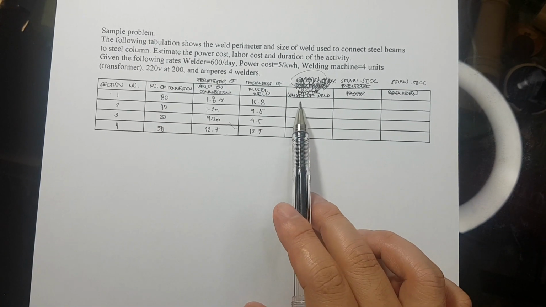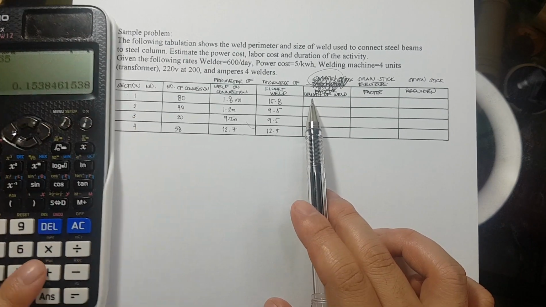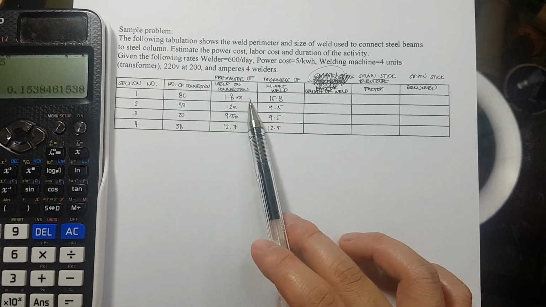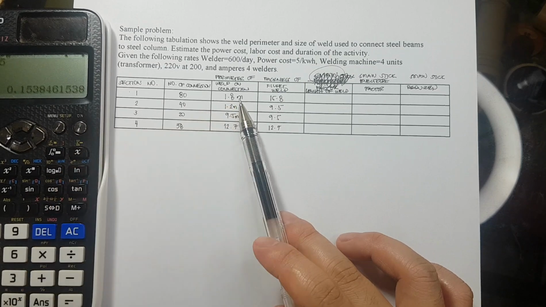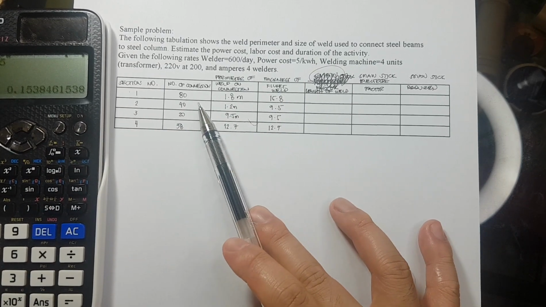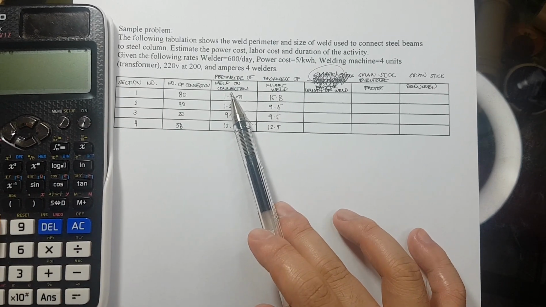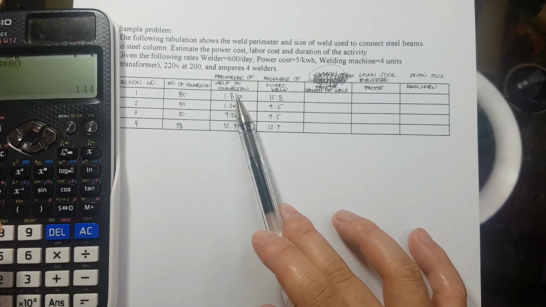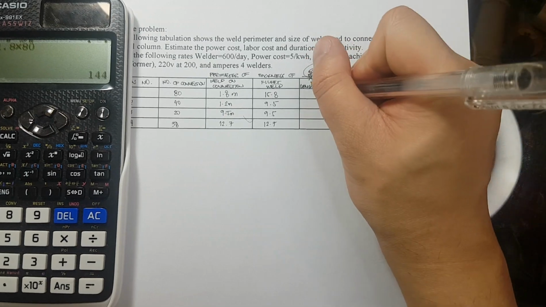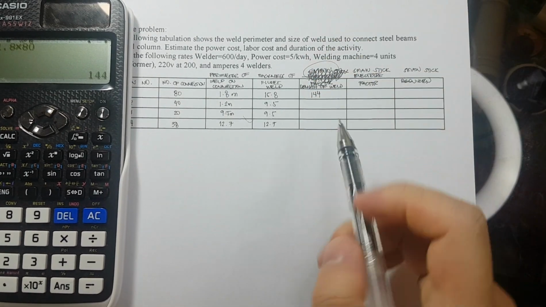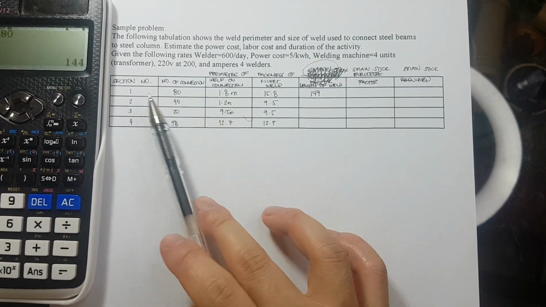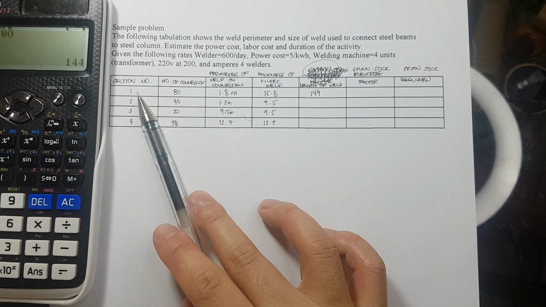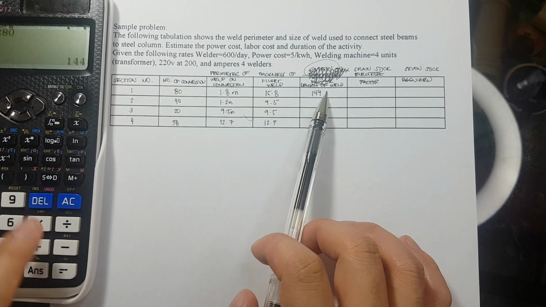Now, we need to compute what will be the total length of the weld. So, the total length of the weld, take note the perimeter times the number of connections. We have 1.8 times 80, that is equivalent to 144. So the total length of weld for section 1 is 144.